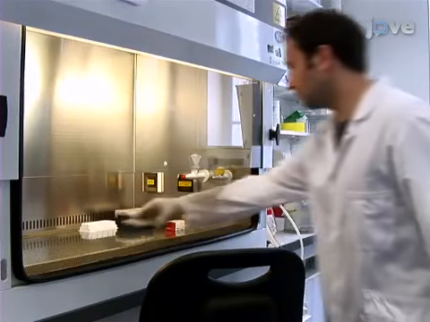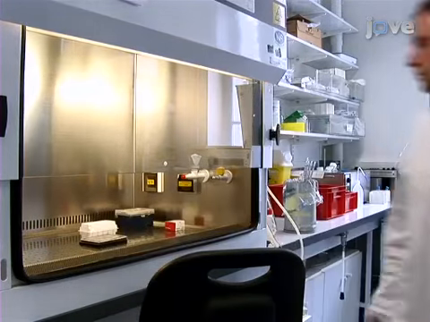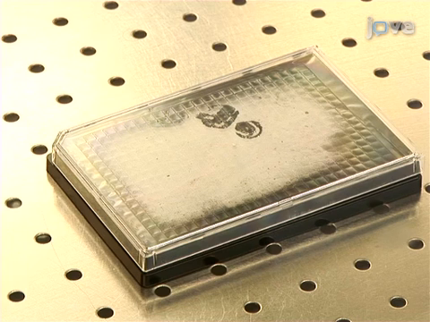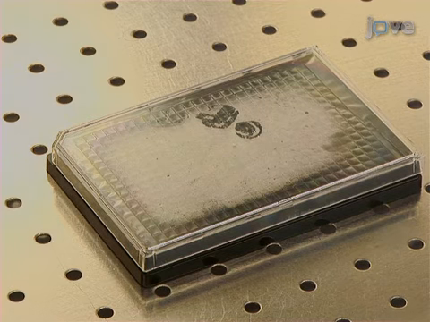72 hours before cellular infection, bring to room temperature a black 384 well microscopy cell culture plate containing 1.6 picomoles siRNA in 5 microliters of RNase-free water in each well.